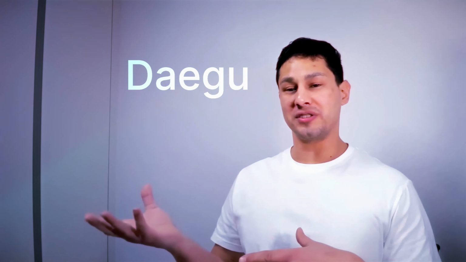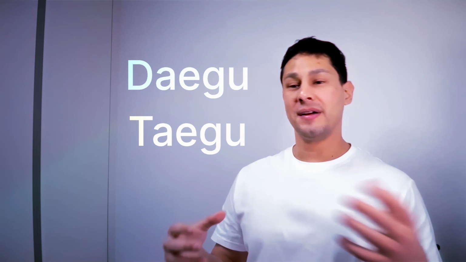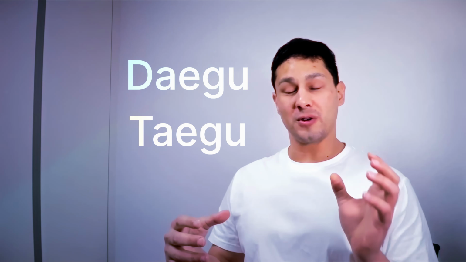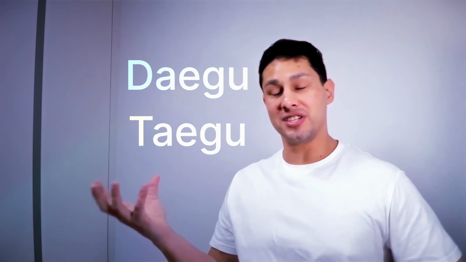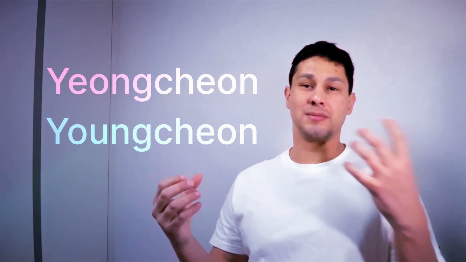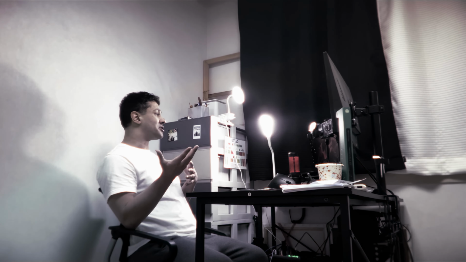So a classic example is Daegu. Sometimes it's written with a T, sometimes it's written with a D. The D is the current version, the revised romanization, and then the T is the old version. The city that I lived in for 5-6 years, Yeongcheon, sometimes it's written like this, sometimes it's written like this. So there is just a bunch of confusion even among Koreans on how they're supposed to spell things when they use the Roman alphabet. And usually I have to teach the Korean English teachers the ins and outs of these systems and why you should use one or why you should use the other.